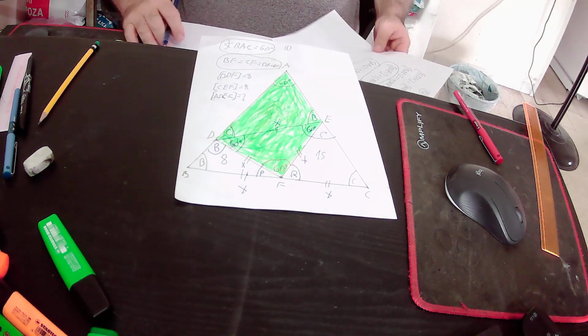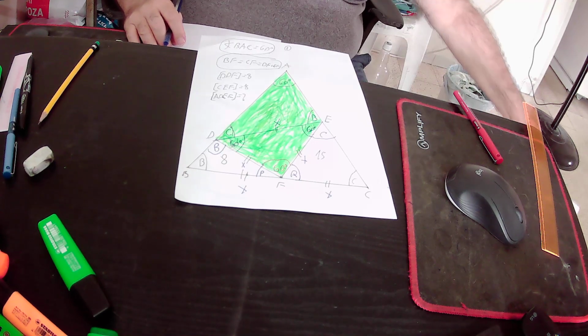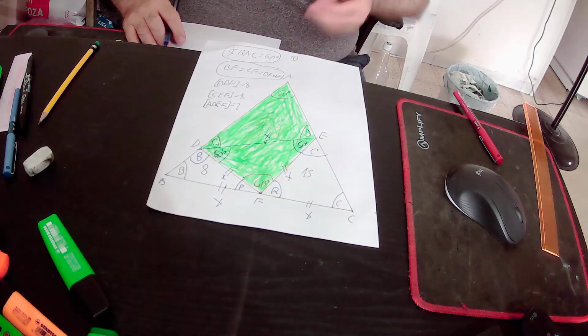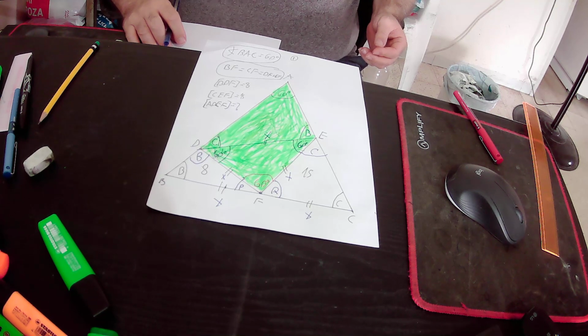Okay, so in the next step I will present to you a new formula for calculating the area of any triangle.